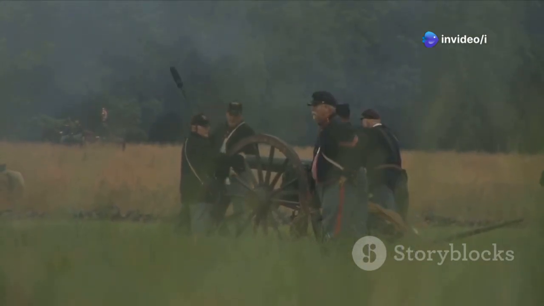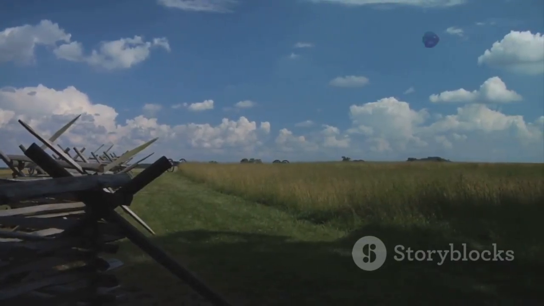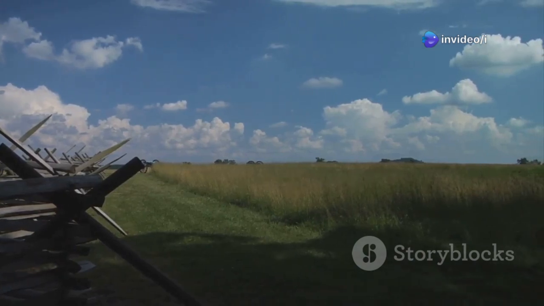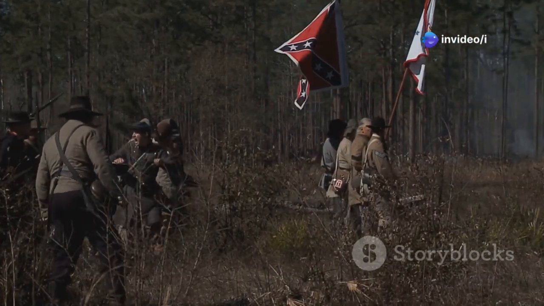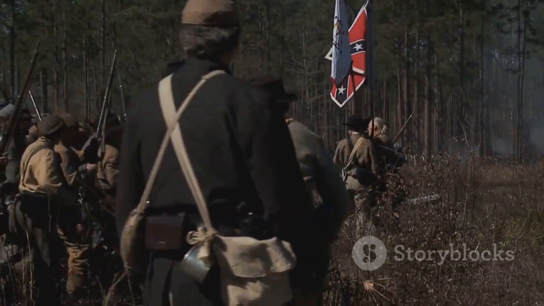The American Civil War was marked by numerous battles, each contributing to the ultimate outcome of the conflict. The Battle of Gettysburg, fought in July 1863, stands as a pivotal moment in the war. The Confederate Army, led by General Robert E. Lee, suffered a crushing defeat at the hands of the Union Army under General George Meade.